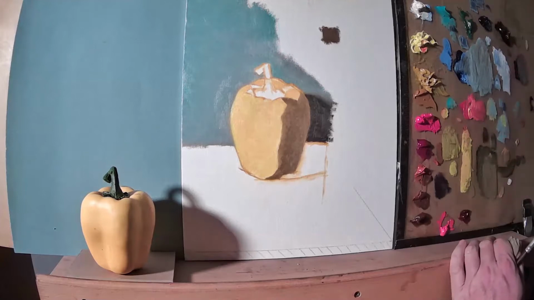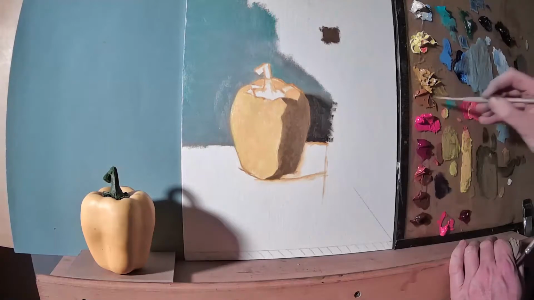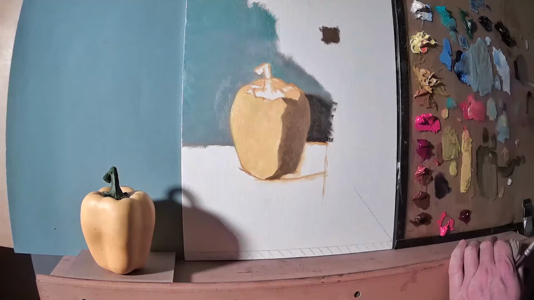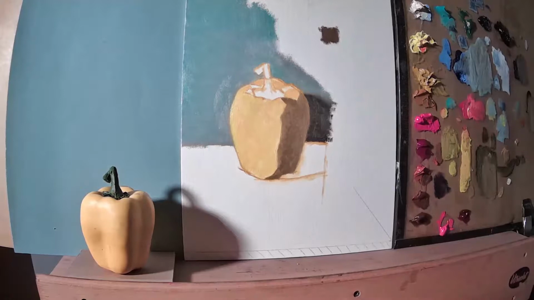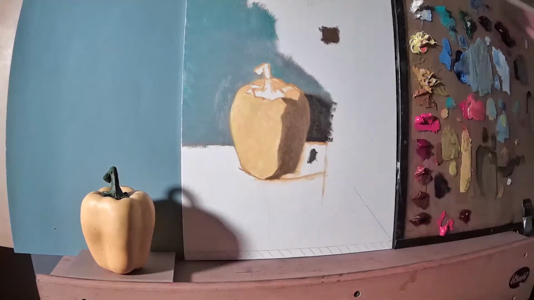I'm going to mix the gray of the cardboard the pepper is sitting on by mixing black with white, and then it's warmer. That color of the cardboard is warmer than just black and white, so I'm putting some of this raw sienna into it to get that warm gray, lighter than that.